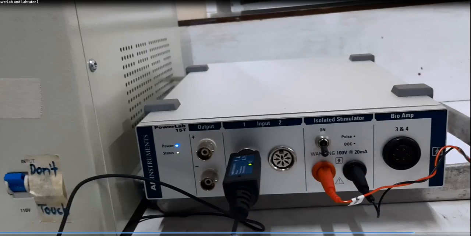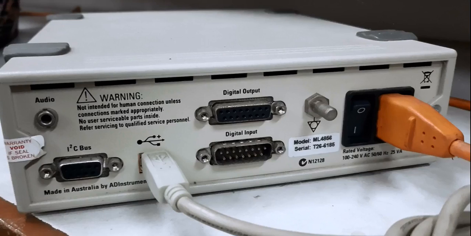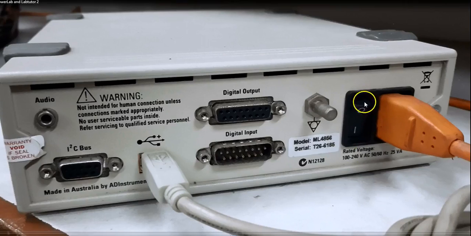Now let's look at the back panel of our Power Lab hardware. You can see here, this is the main power switch to turn on and off the hardware. And then beside it, you have the power cord connector port. And then we have here several ports, input ports, output ports. We even have a USB port that we can use to connect the Power Lab hardware to the computer, and to other machines.